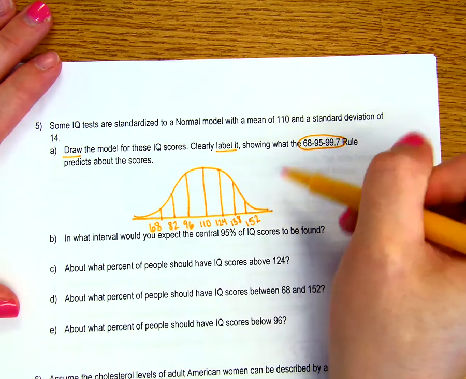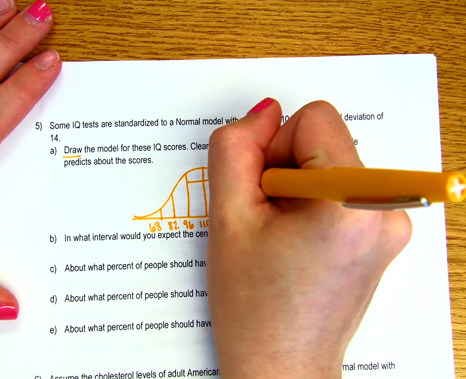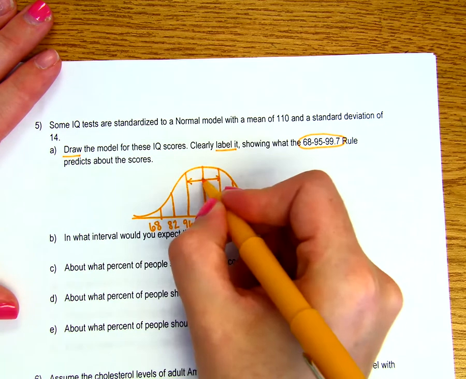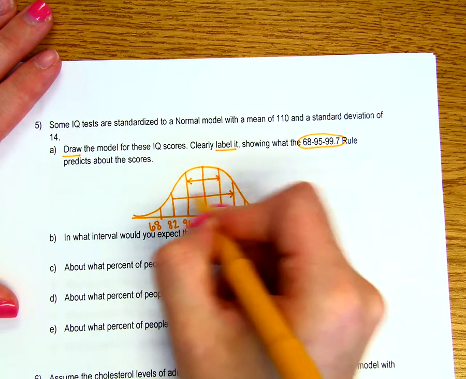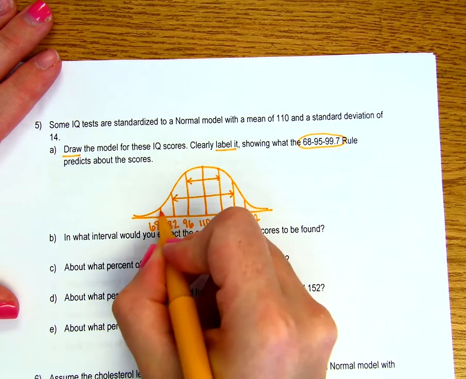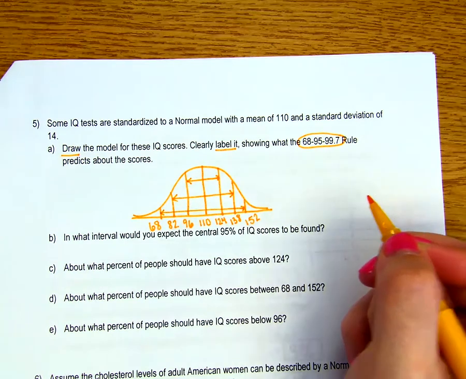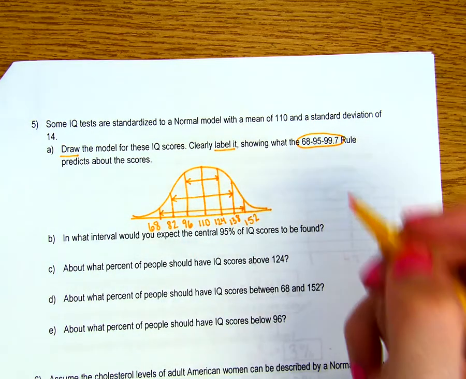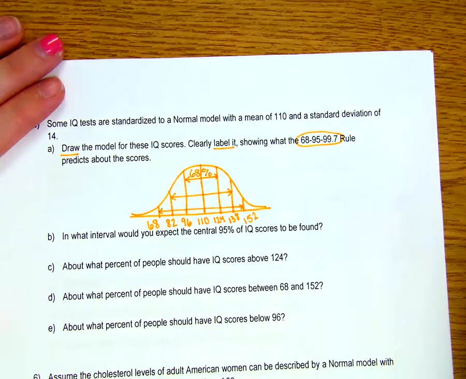Okay, here's our labels. We want to place the 68, 95, 99.7 rule into it. So 1 standard deviation to the left and to the right, 2 standard deviations to the left and the right, 3 standard deviations to the left and the right. So in between our first 2 lines is 68%. So put the 68%.